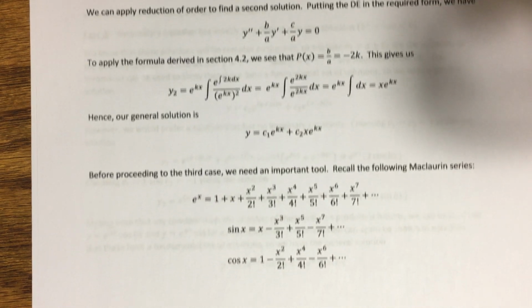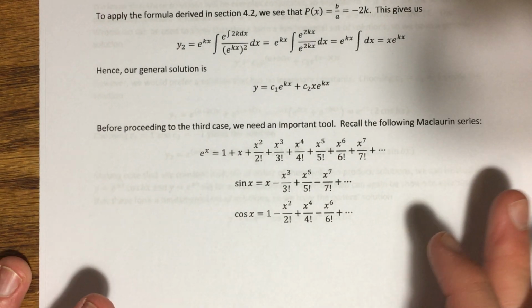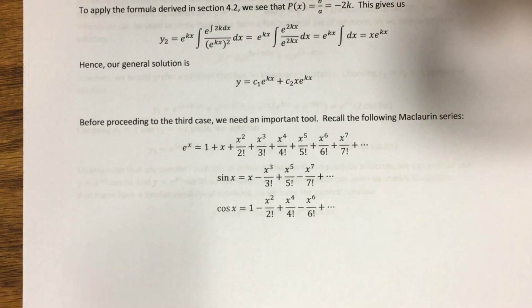There we go. Now we move on to case 3. And case 3 is an interesting one, because case 3 involves complex solutions. We didn't have to consider complex solutions in case 1 and 2.